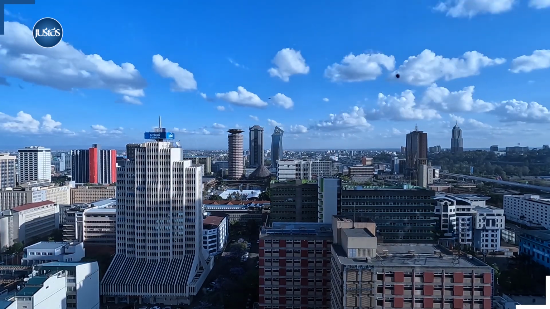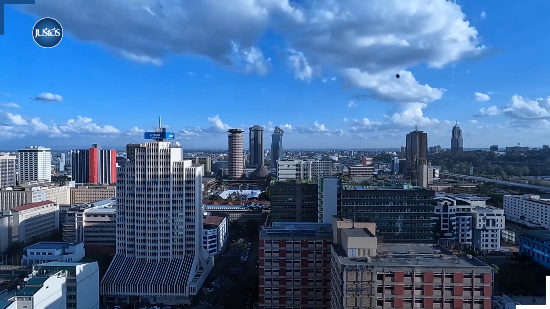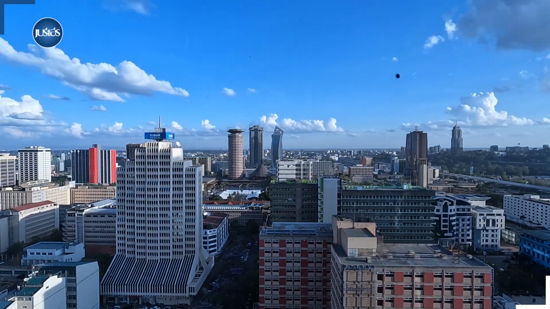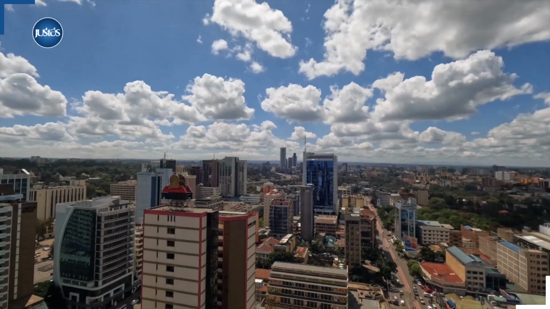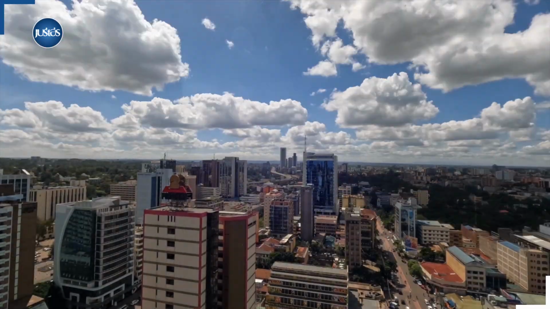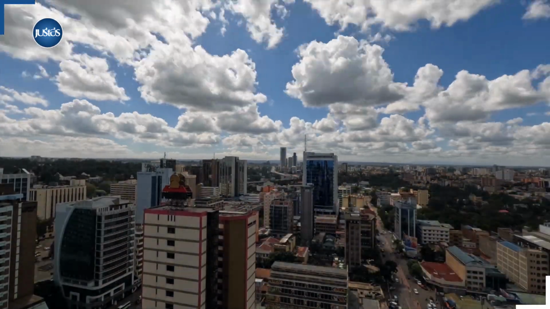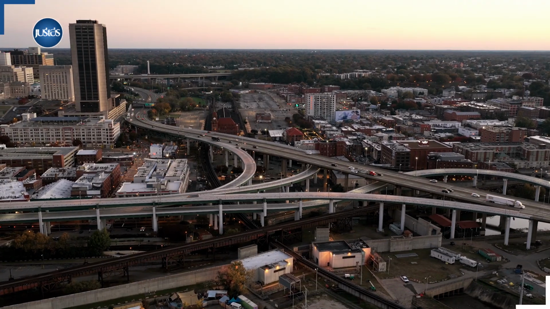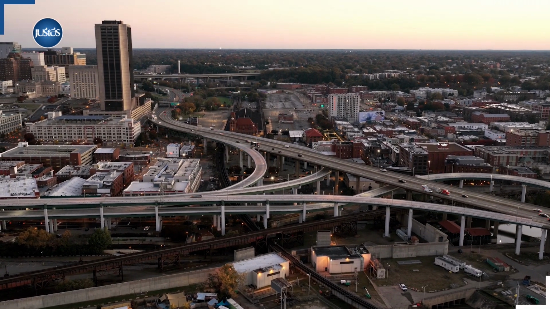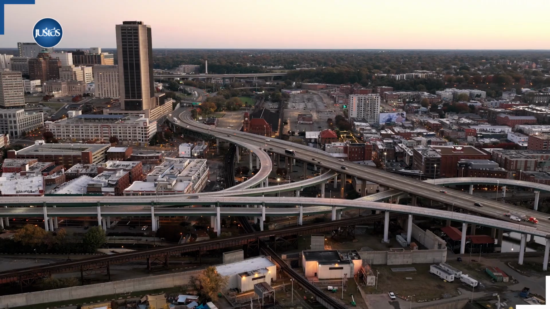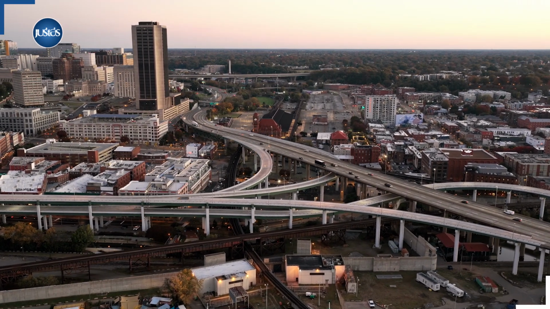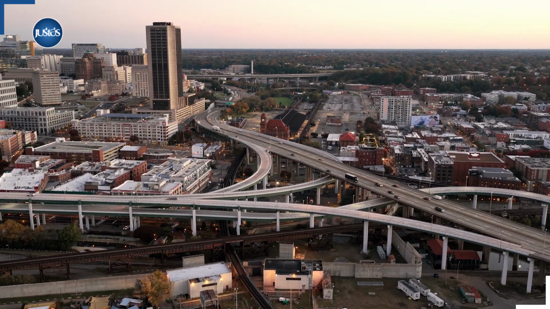According to Transparency International, Kenya scored 32 out of 100 on the Corruption Perceptions Index, ranking among the lowest globally. In contrast, the United States, Japan, the United Kingdom, South Korea, and Canada each scored above 60 points, indicating significantly higher levels of transparency and accountability in their governance systems.